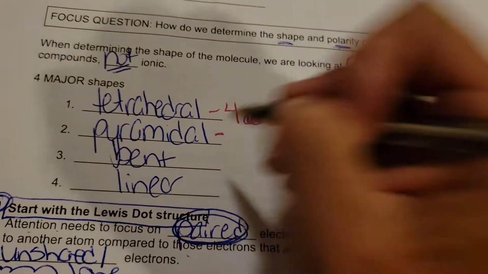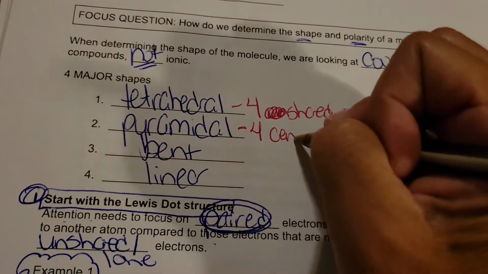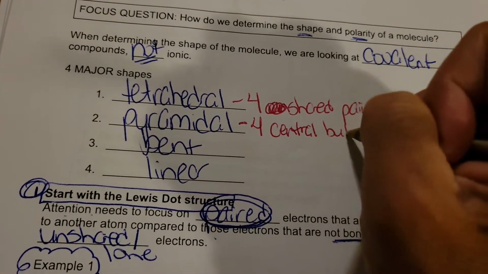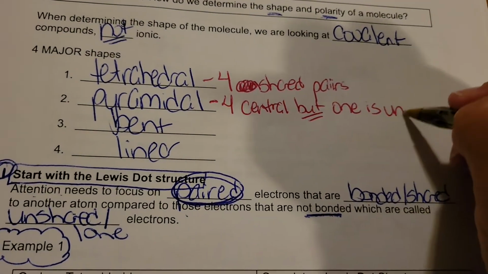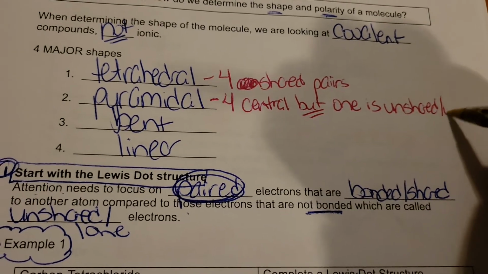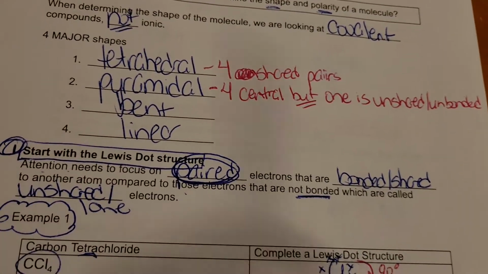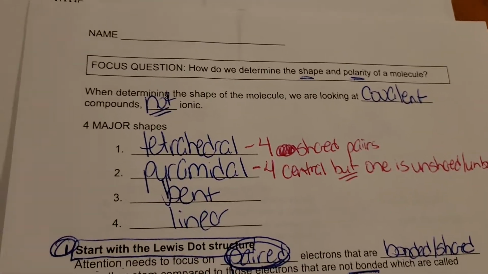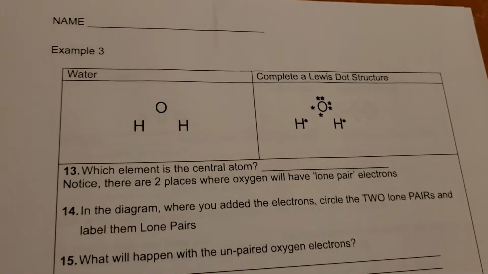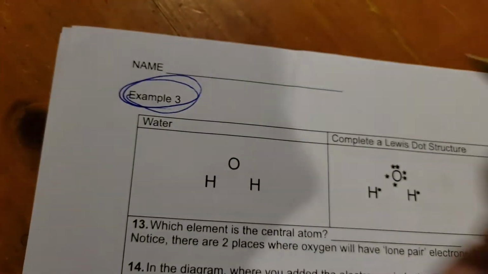So pyramidal is when it has 4 on the central, but 1 is unshared or unbonded. Okay? All right. And again, these are the most common ones. There are other shapes as well. All right, so our third example is going to be water, which of course we know is H2O.